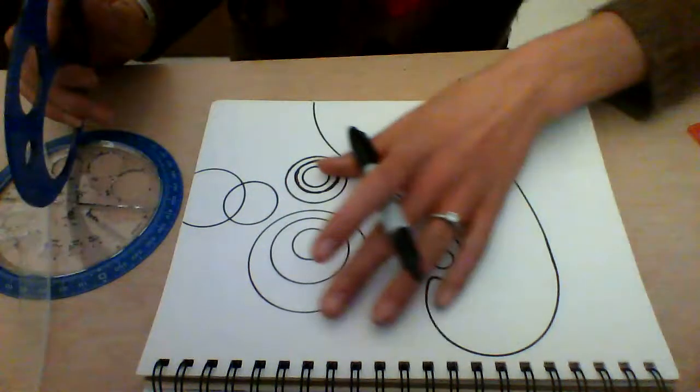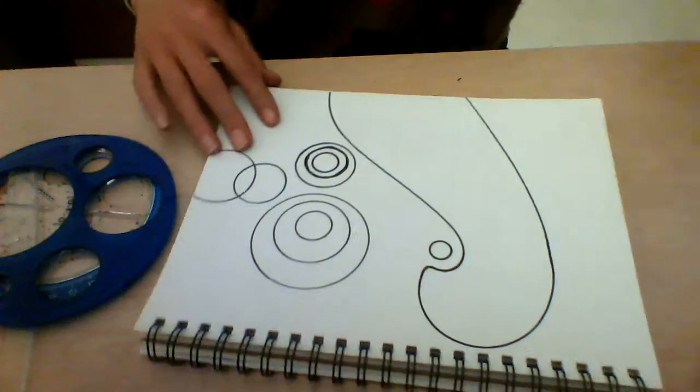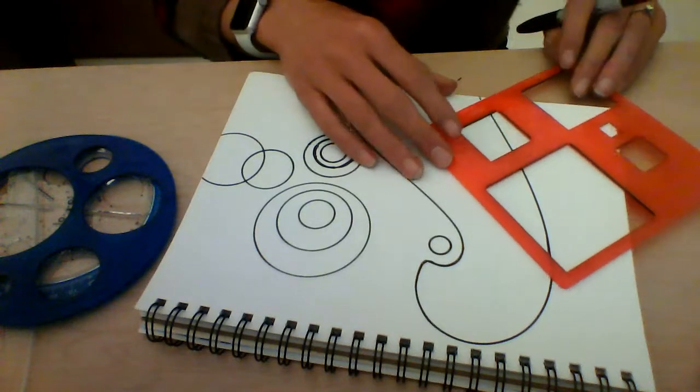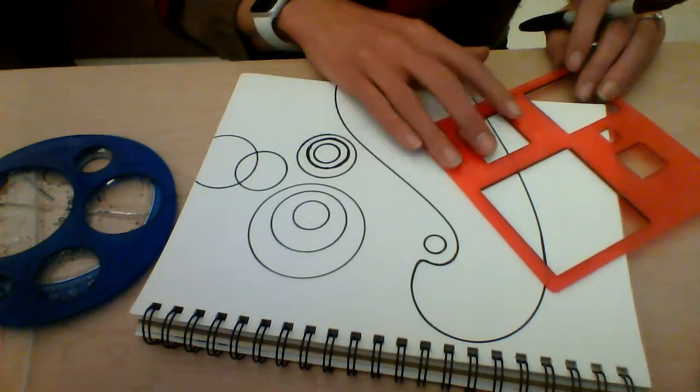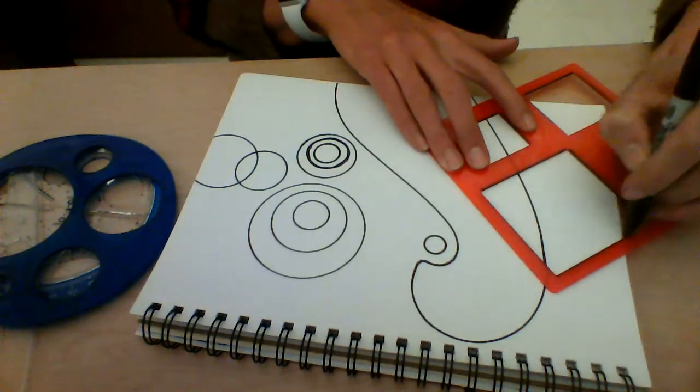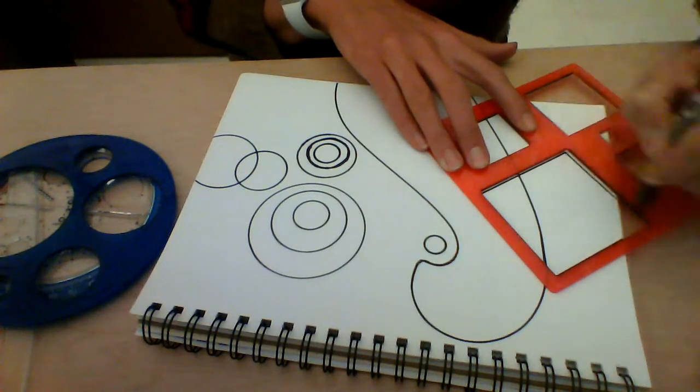All right, so I'm gonna let this kind of be the circle side, and then this one be kind of the square side. And this middle line is my barrier.